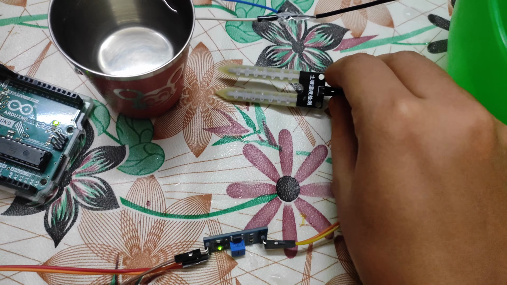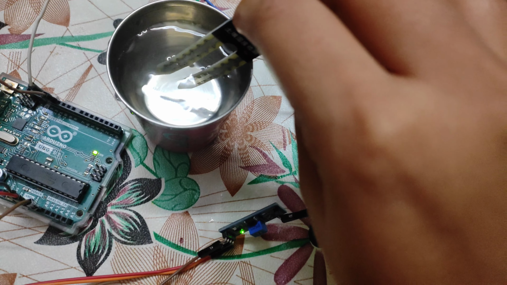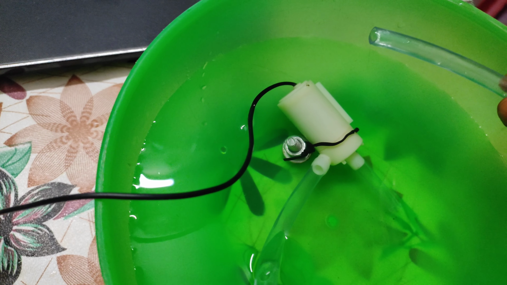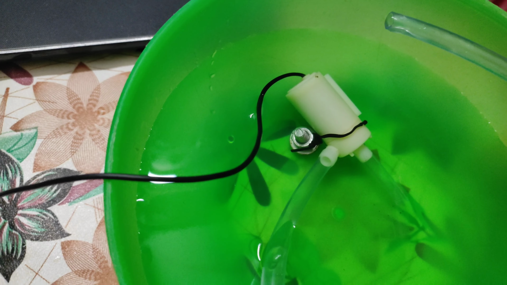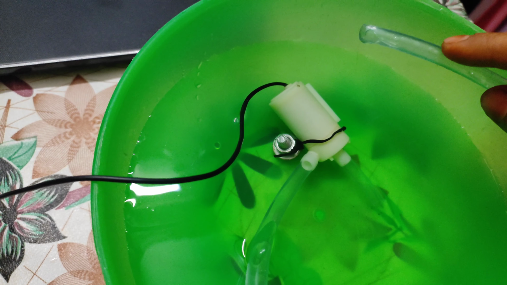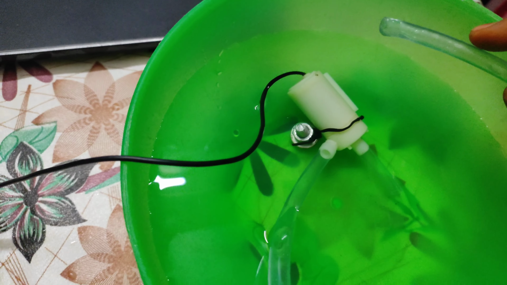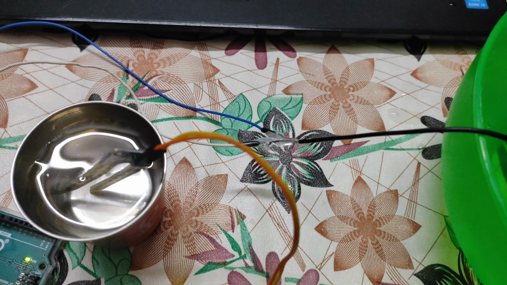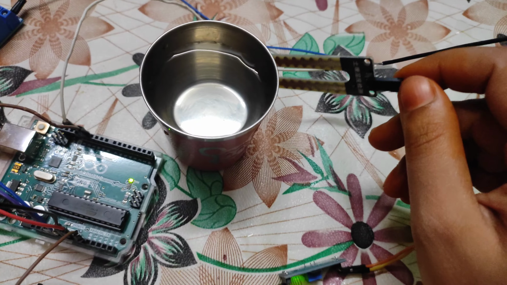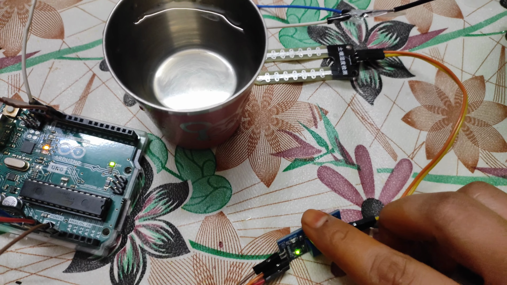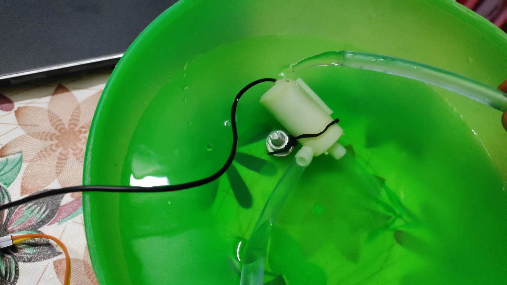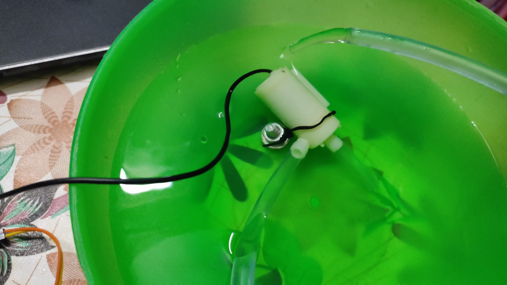When I try to detect with the sensor at moisture level, my motor stops running. So this is my soil sensor getting to a wet state and my motor pump is turned off. And when I again remove it from the wet condition, you can see that my motor is running again.